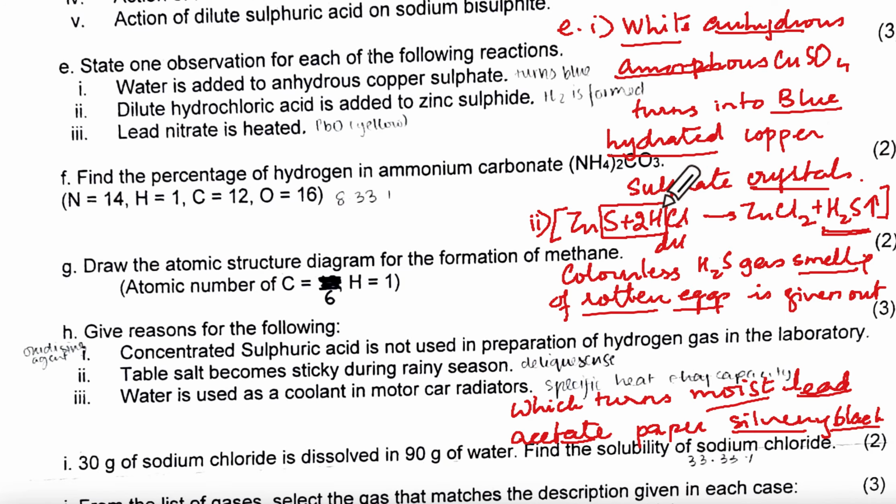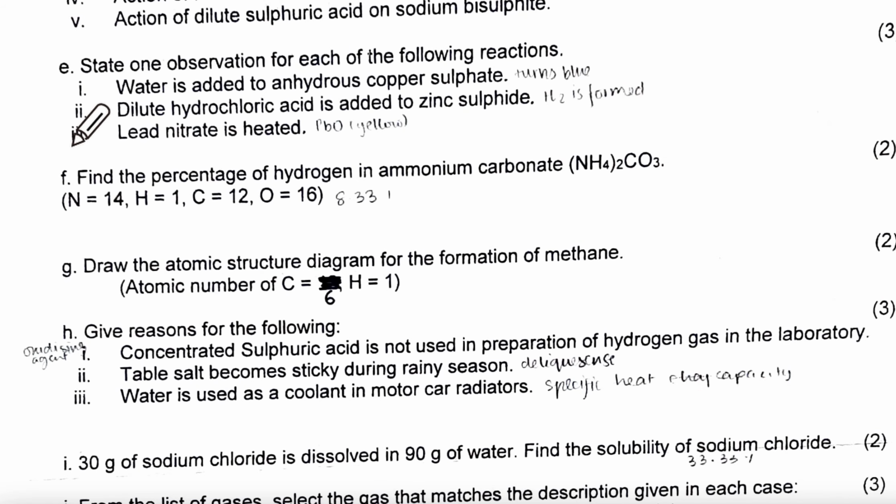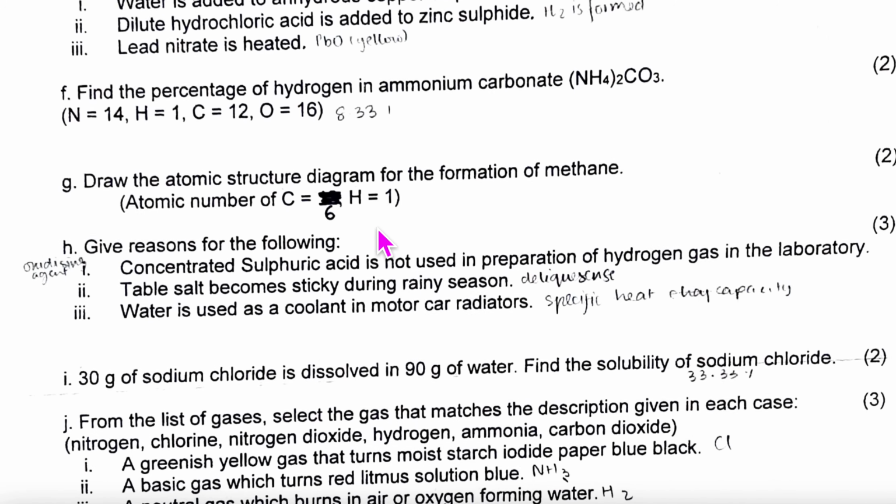Okay. Lead nitrate is heated. Didn't we discuss this earlier? We will have reddish brown NO2 gas and the residue will be yellow, sticks to the glass, stains the glass yellow, correct?